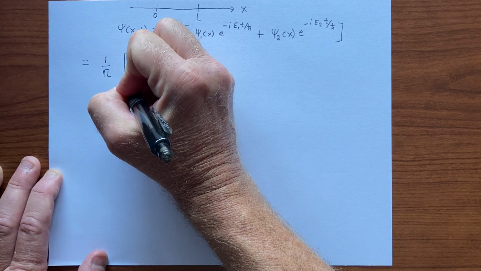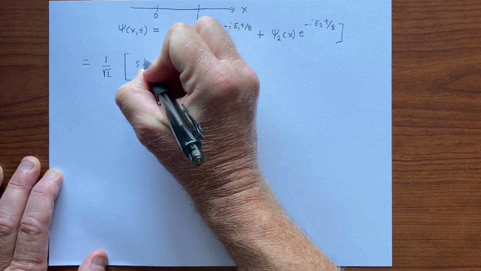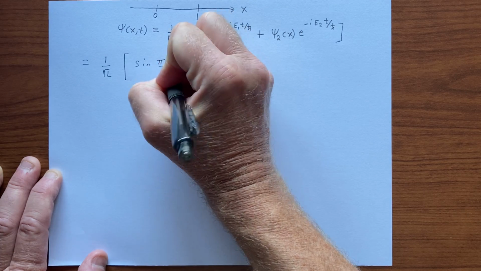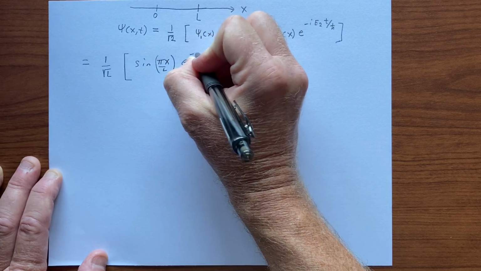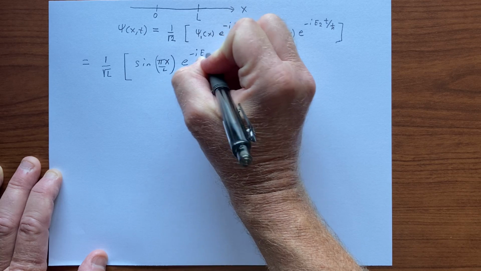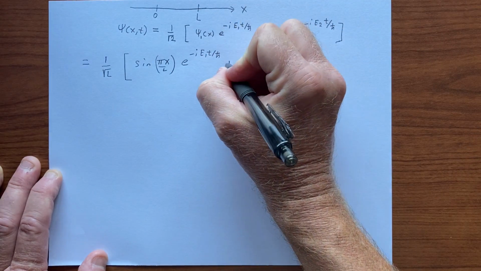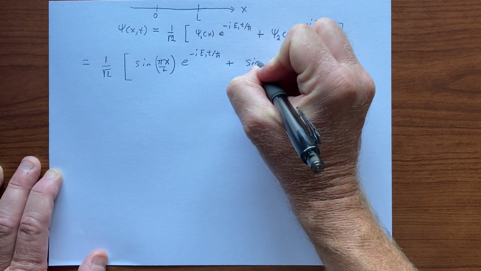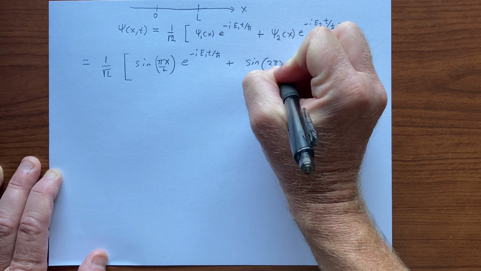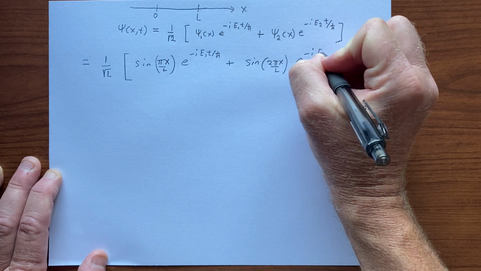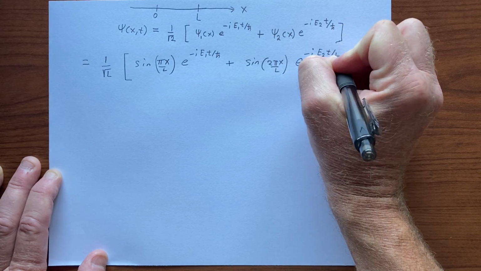Let's see, we have sine of pi x over L e to the minus i E1 t over h bar plus sine of 2 pi x over L e to the minus i E2 t over h bar.